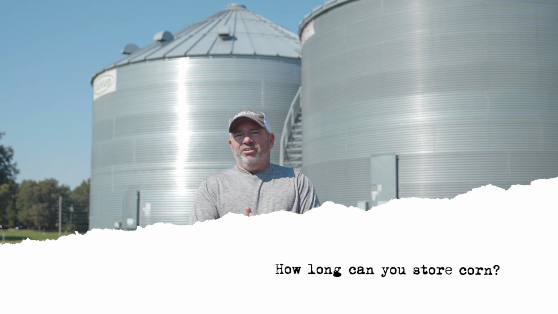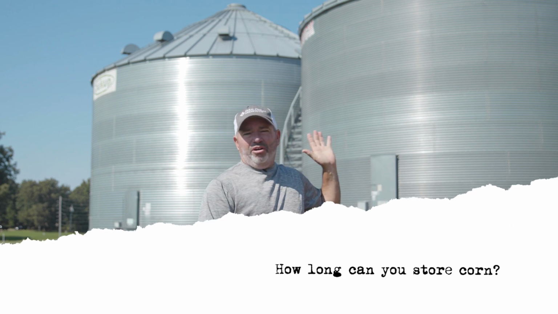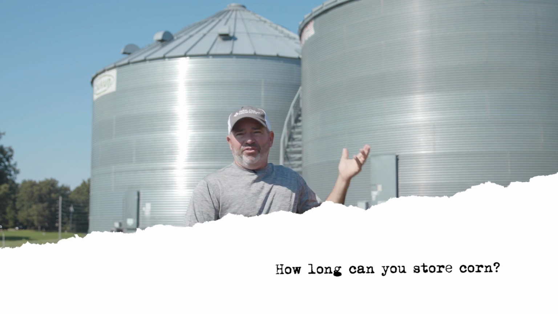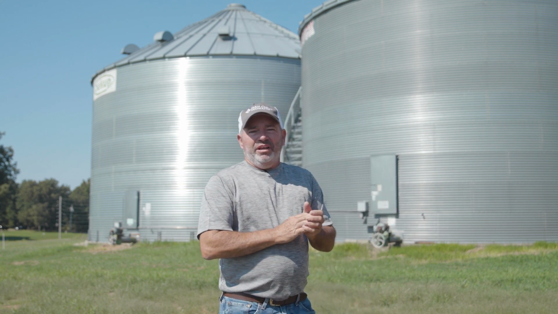Okay, so the question is asked as far as how long. If you see behind us, we have what we call grain bins. These are for storing grain, rice, corn, soybeans, all types of grain. And so the question is, how long can it be stored? The key thing when storing grain is to remove the moisture out of it.